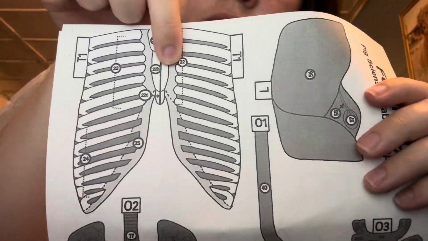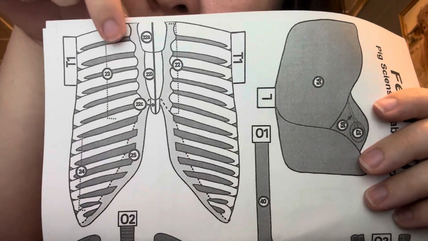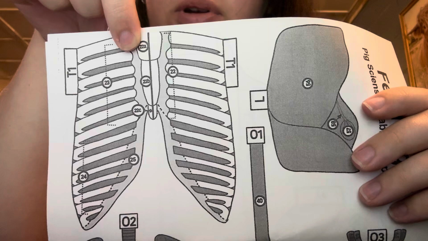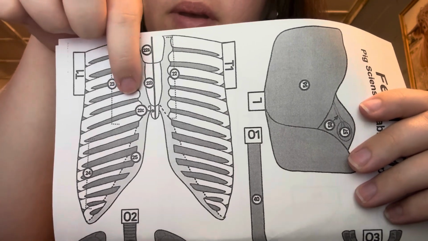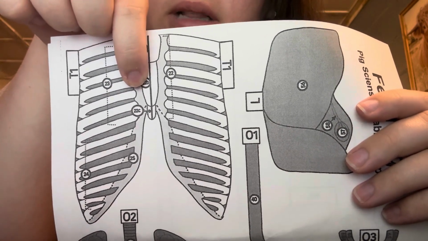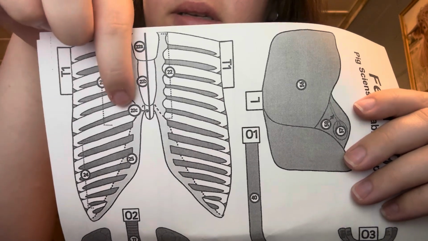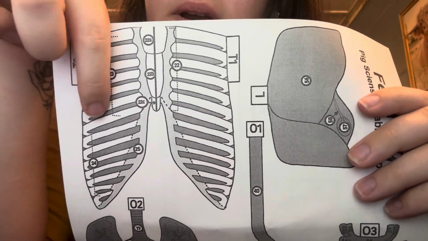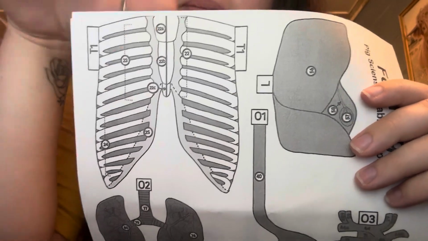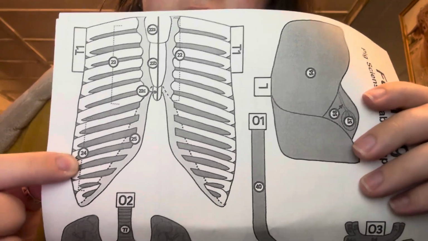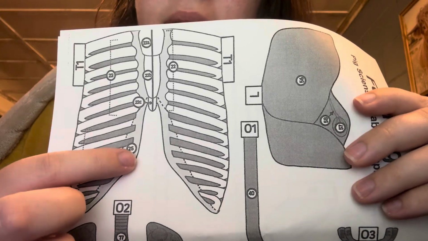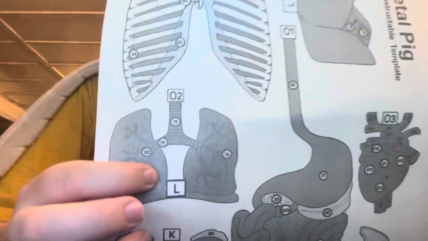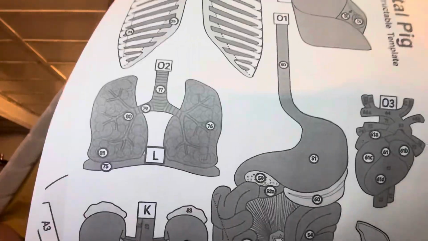This here is the sternum. This is the manubrium. This is the gladiolus. This is the xiphoid process. These right here are the true ribs. This is the false ribs, and that is the intercostal cartilage. Now we will go into the lungs here.